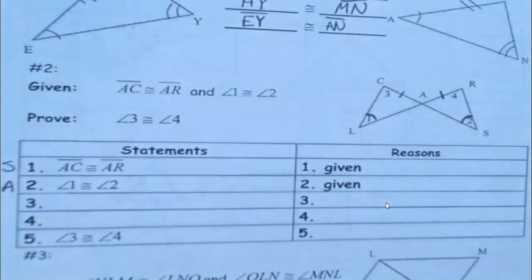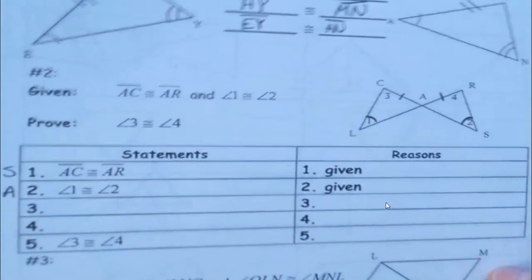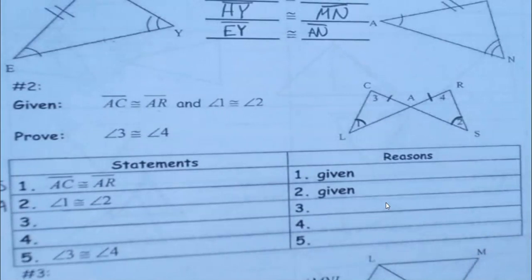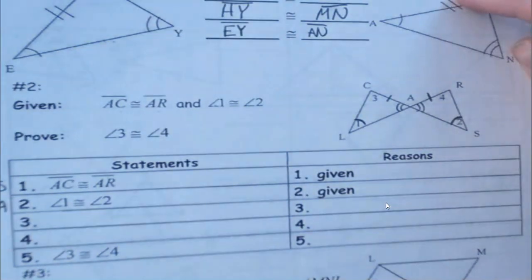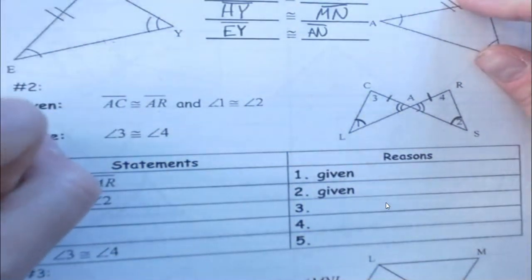So there's 2 things that you can mark on this triangle without it being given. One of those is the reflexive side, the shared side that we just talked about. And then the other thing are vertical angles. So if you look at it and you think, I see a bow tie right there, then you're going to be able to mark vertical angles. You've got to be able to identify that because they will not be marked for you. So those are vertical angles.